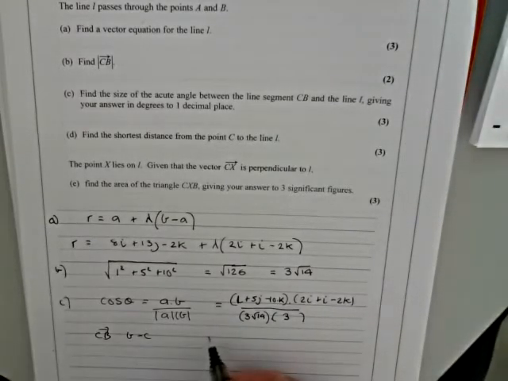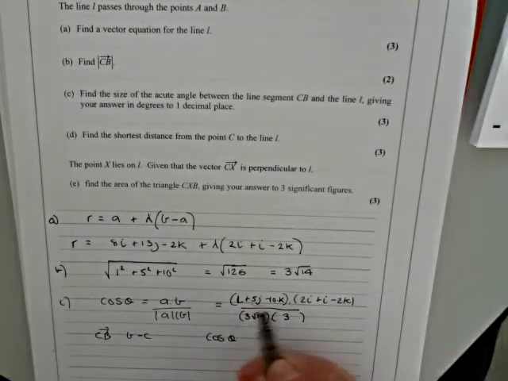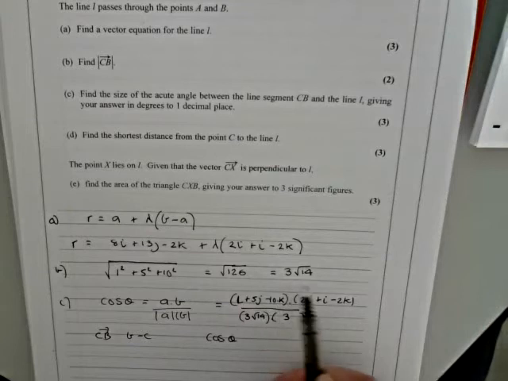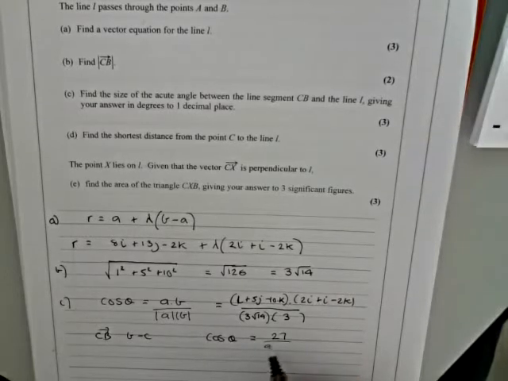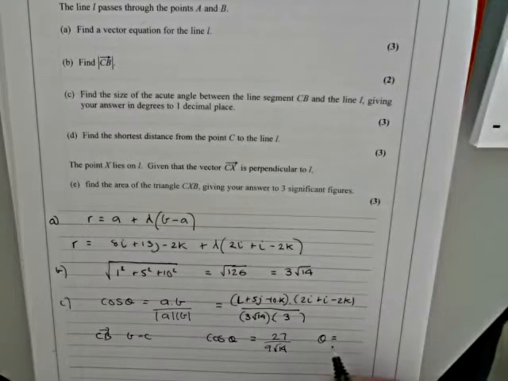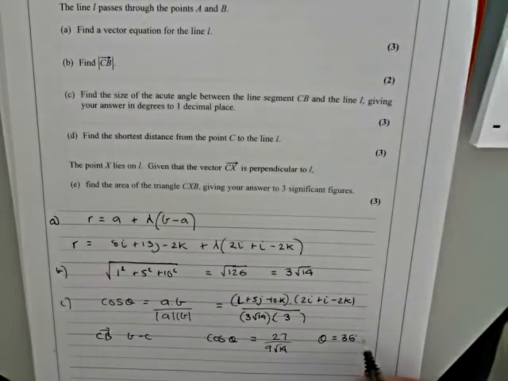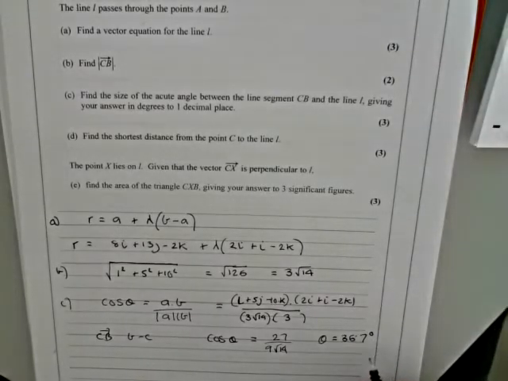So now we need to do the dot product at the top, and we'll see that that's 1 times 2 is 2, 5, and then 20, which comes to 27. So we have 27 over 3 times 3 root 14. Push that through the calculator, inverse cos, with our angle of 36.7 degrees.